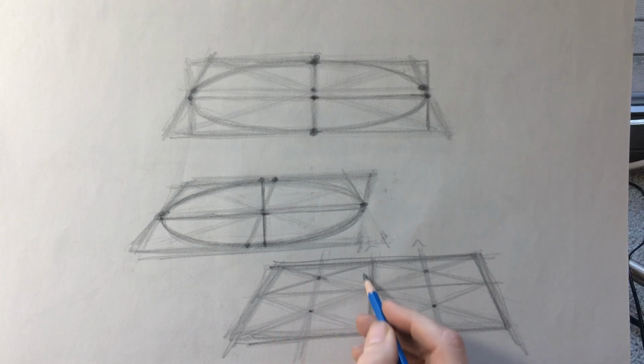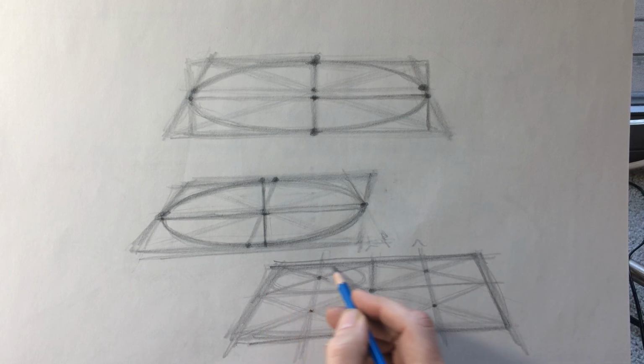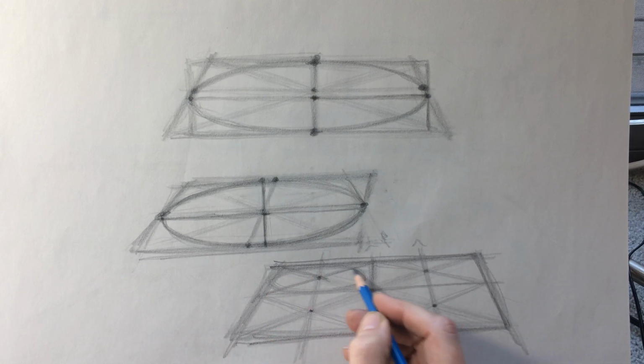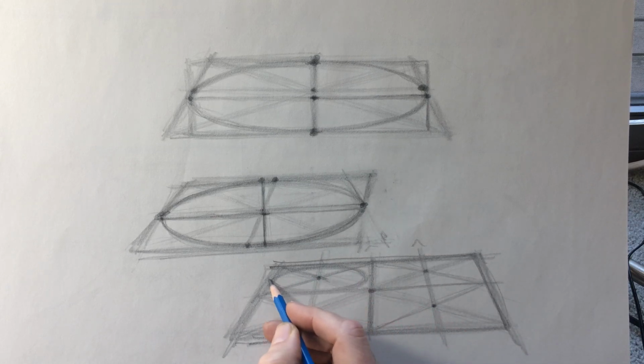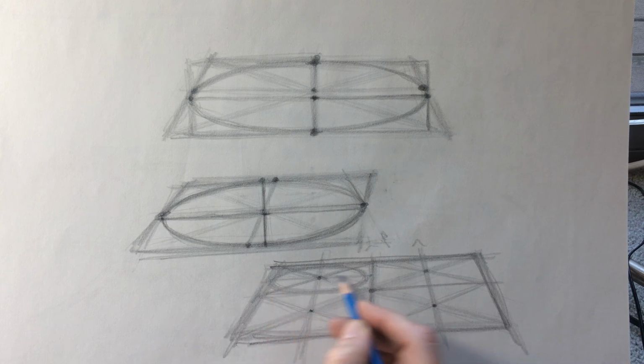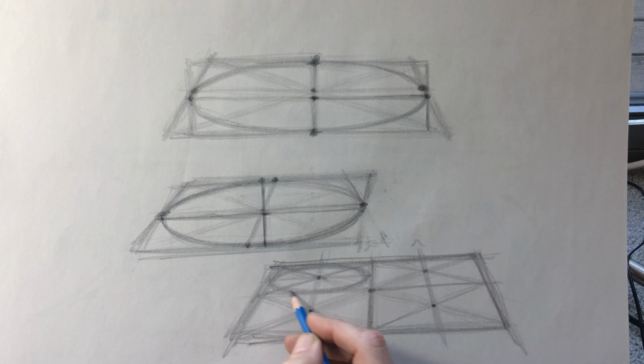But at this point, I would either set up my points that I know things are going through, which if you've never done this, I encourage you to do.